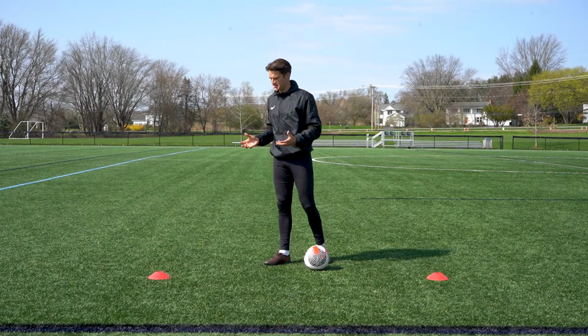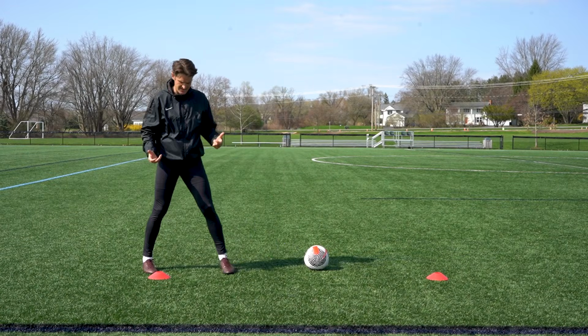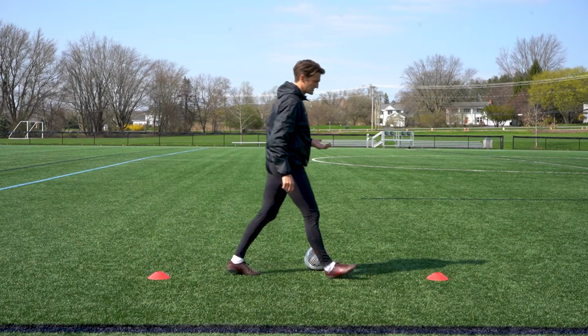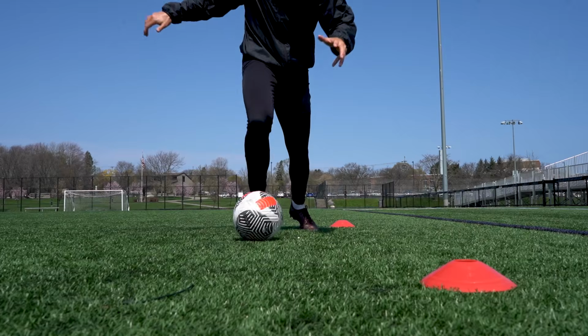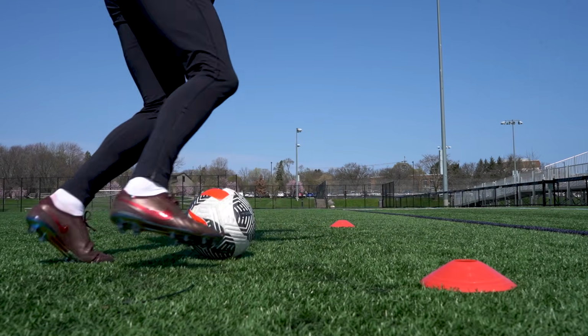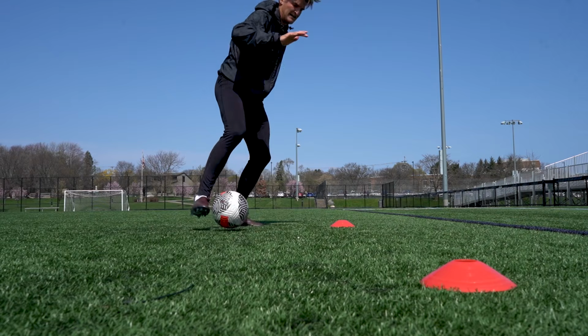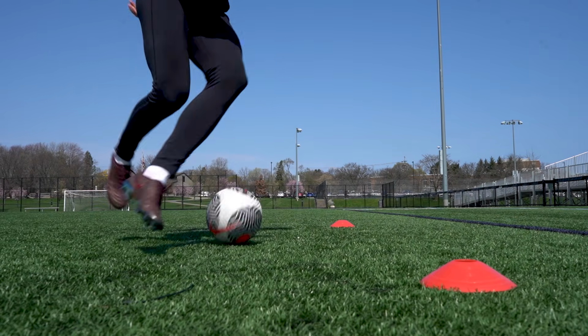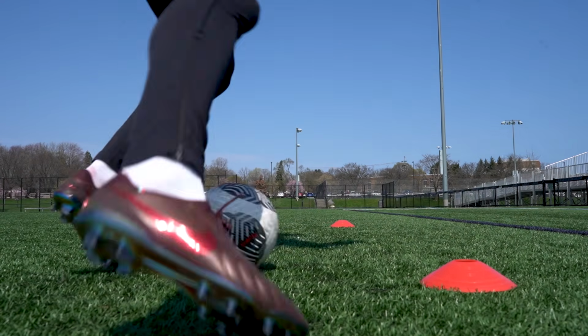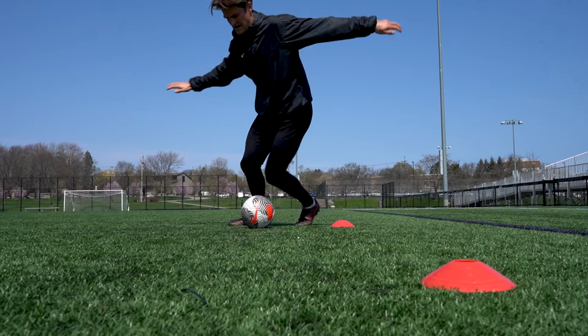So a simple exercise you can do to master this technique is to place down a couple of markers 3 or 4 steps apart, and you're just going to work on dribbling from one side to the other, changing direction with the ball, mastering different movements, being sharp with your actions, but the most important thing is to have imagination.